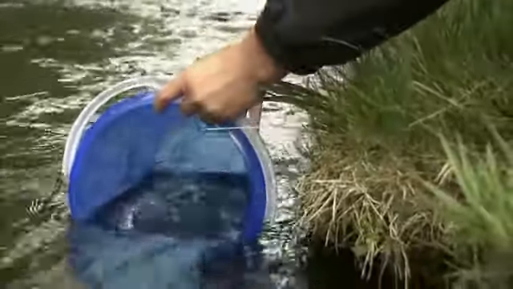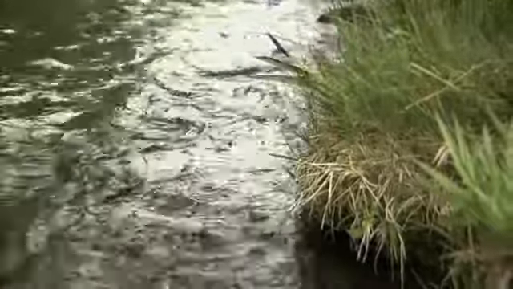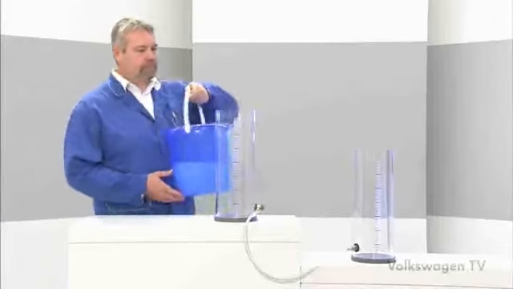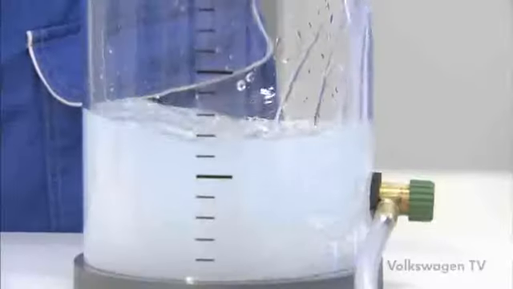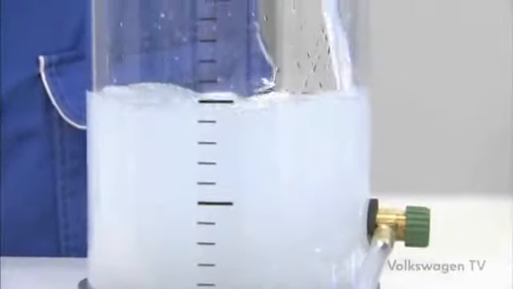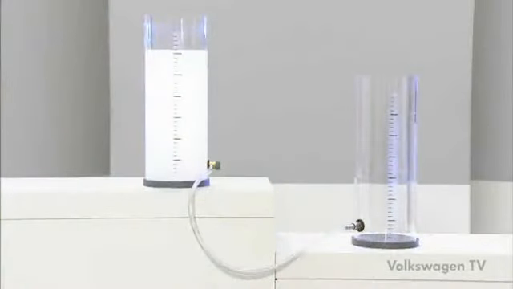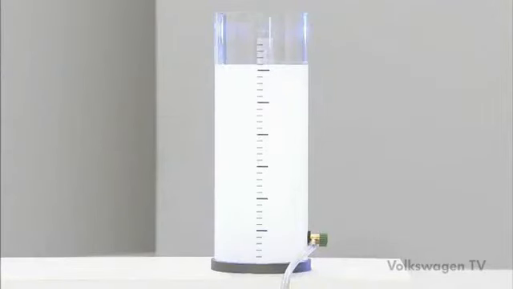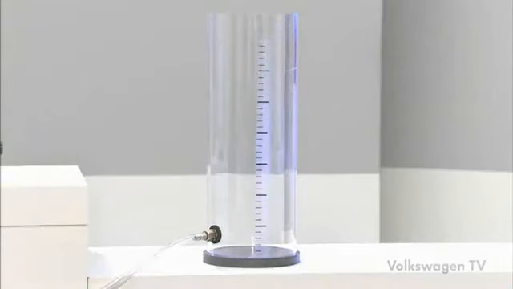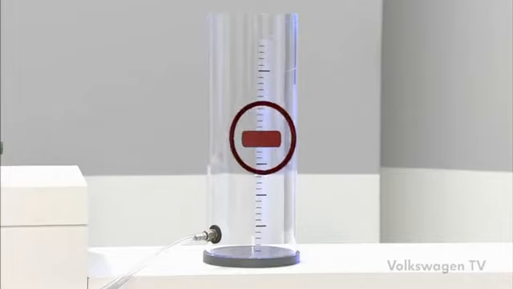So let's take a little amount of water. For our experimental setup, we connected two vessels to each other, attaching a shutoff valve on one end of the connection. The filled vessel represents the positive pole. It has an excess charge. This tries to even out in the direction of the empty vessel, the negative pole.